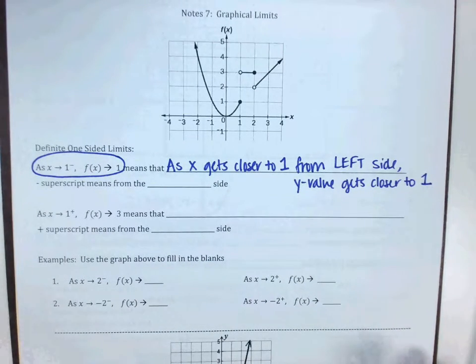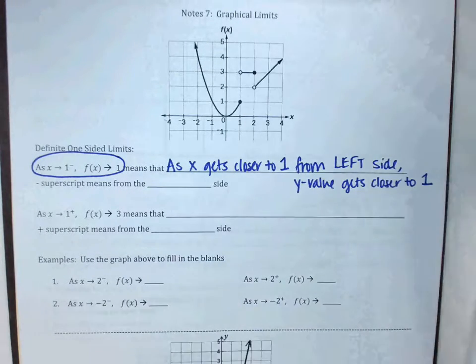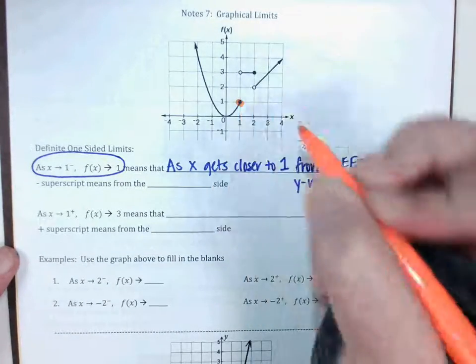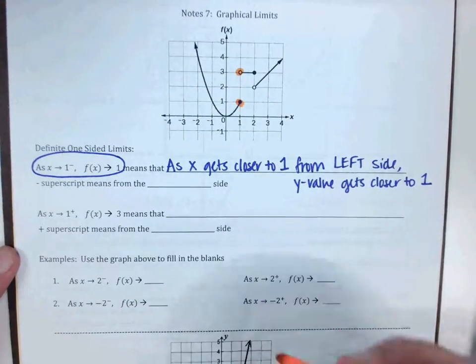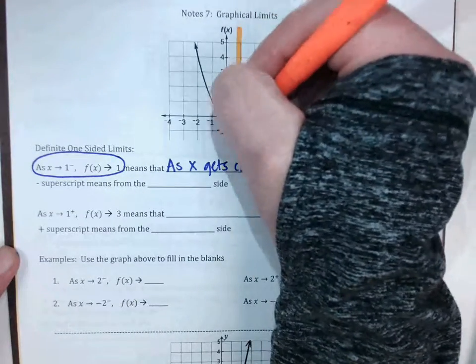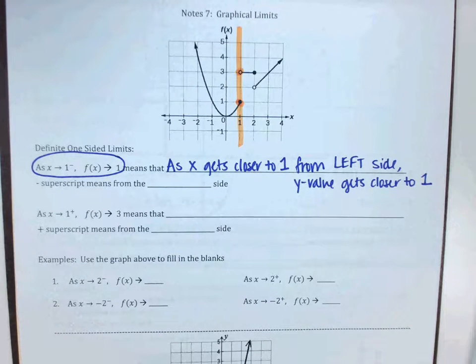Now, what I want you to do is we're going to draw on the graph. What happens at 1 in your graph? Do you notice that your graph is not connected? Part of it ends up here. Part of it ends up here. So, you're going to draw a line. And then you're going to pick the left side of that line.